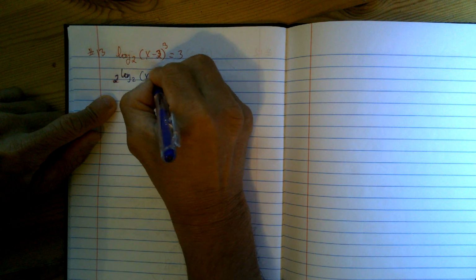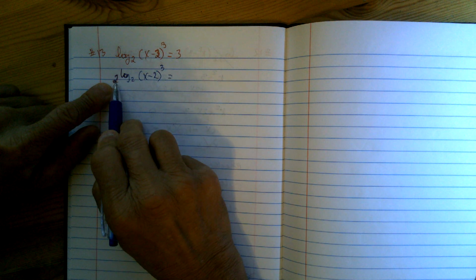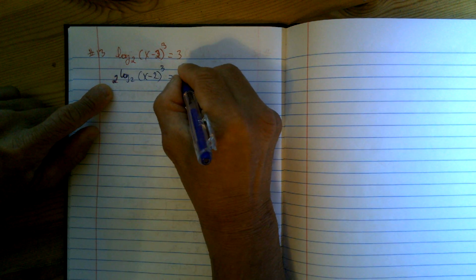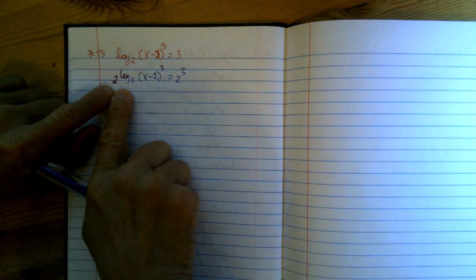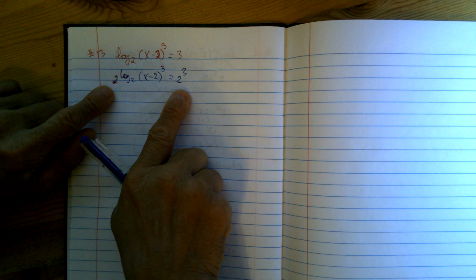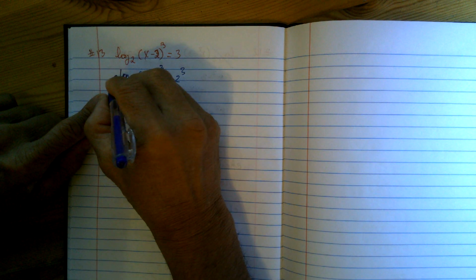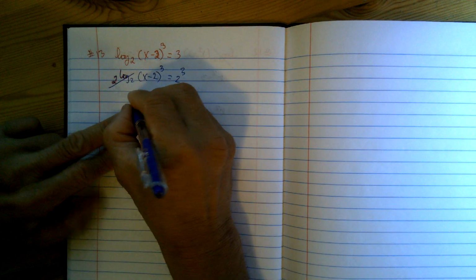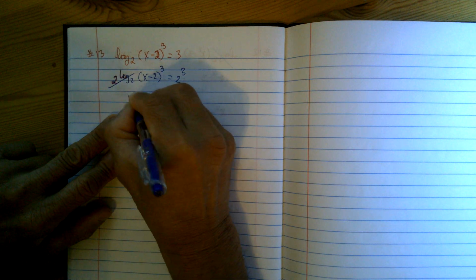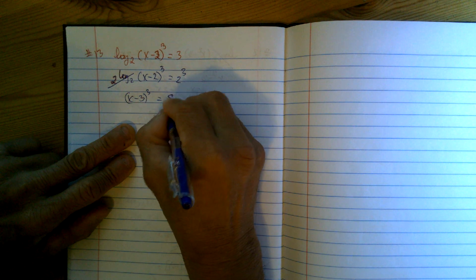The inverse of log base 2 is 2 to the power, so both sides have 2 to the log base 2 and it can cancel out, so this can be written as x, and 2 times 2 times 2 gives us 8.